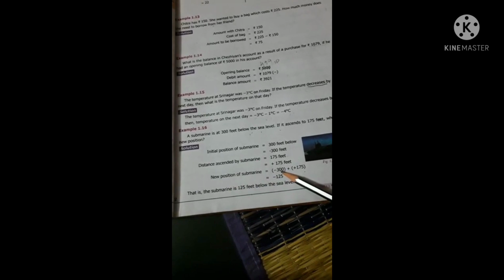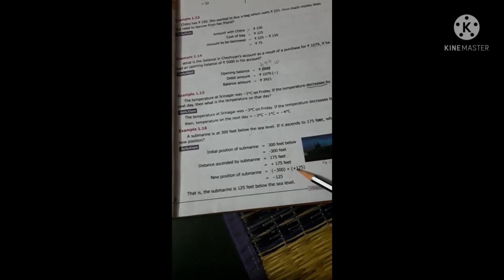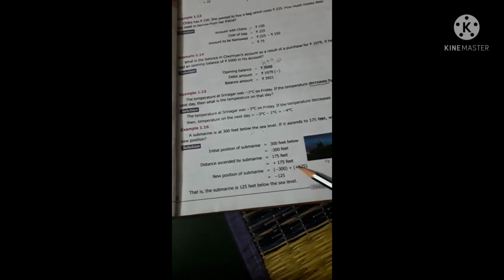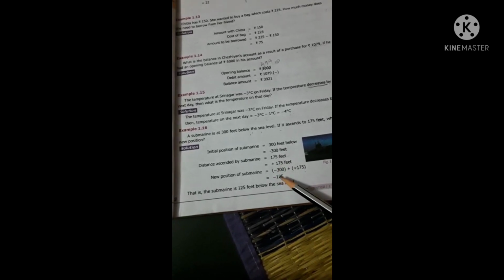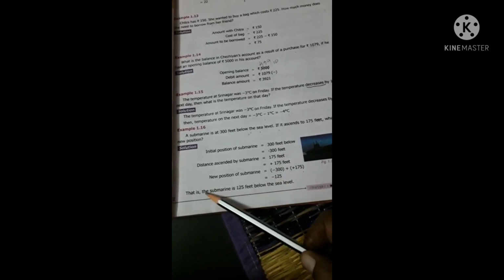First it's minus 300. Next it moves plus 175. We know that when symbols are different, we subtract and put the symbol of the greatest number. So 300 minus 175. The answer is 125. The greatest number's symbol is minus. So we put minus 125. So the submarine is 125 feet below the sea level.